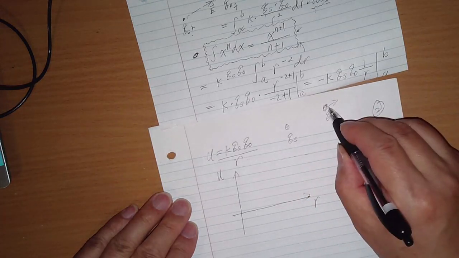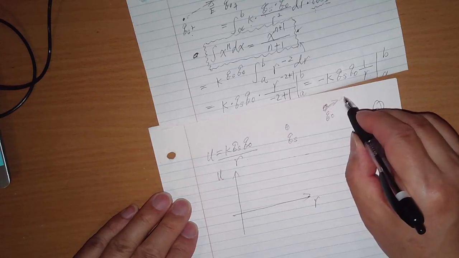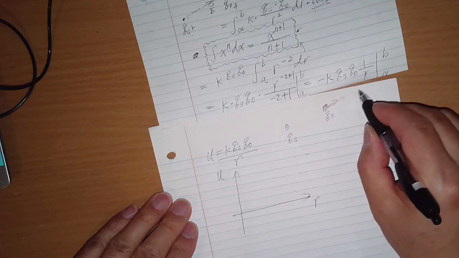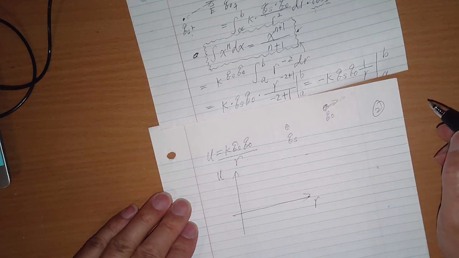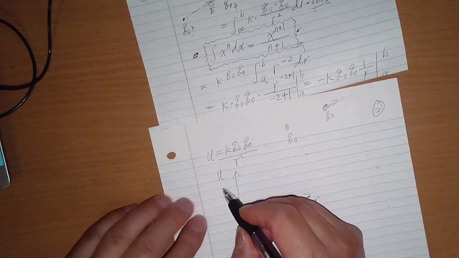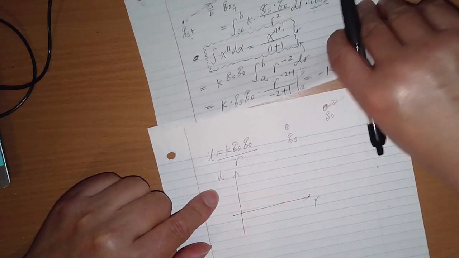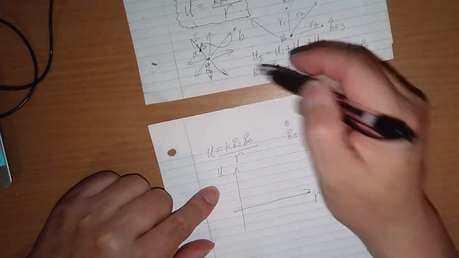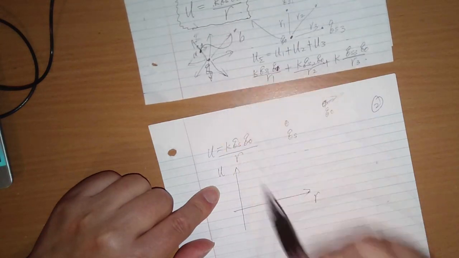So that force will push this charge all the way to infinity. Here U is the potential energy. We know the U equation is like that.